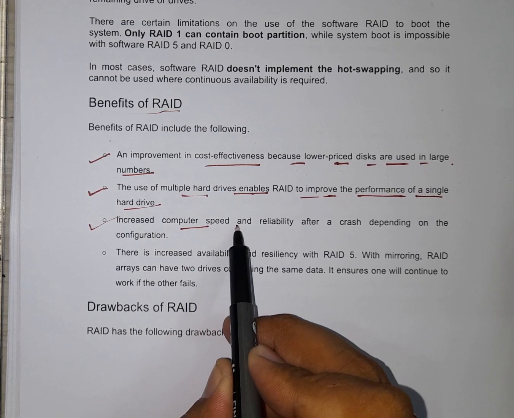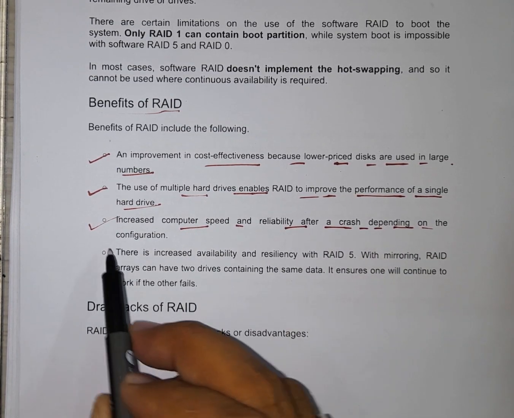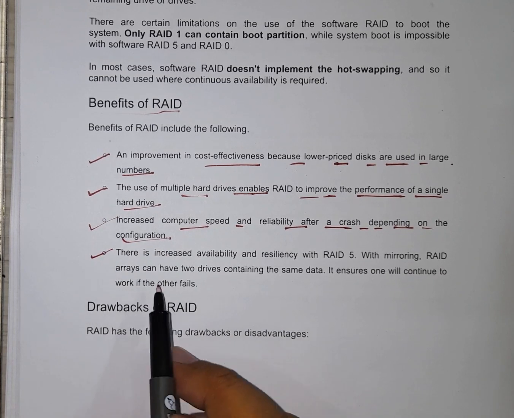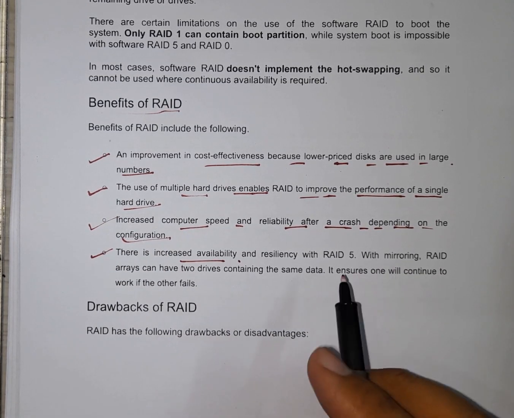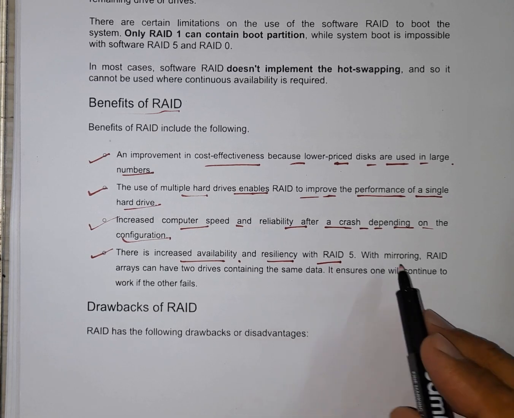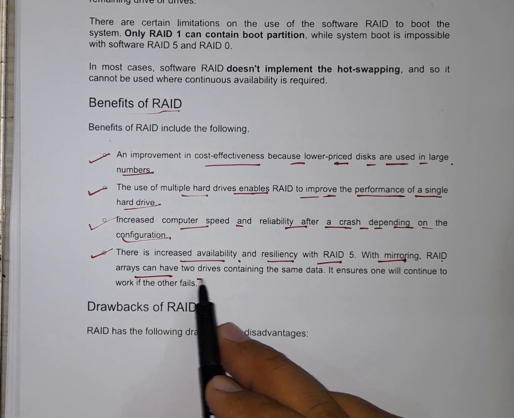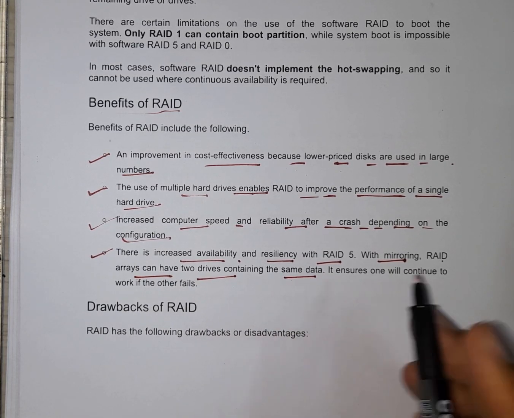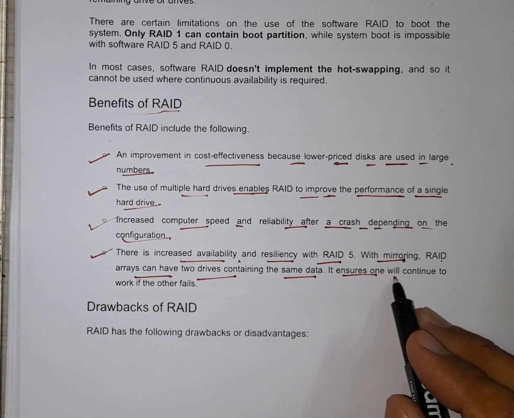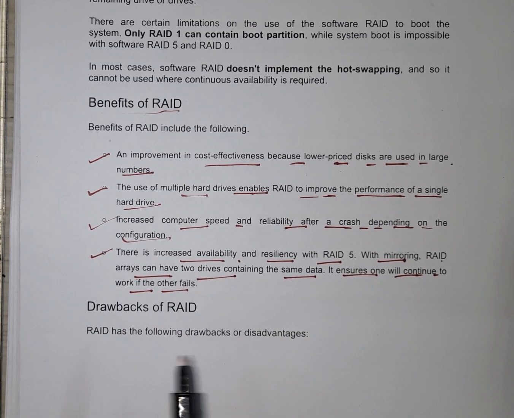There is increased computer speed and reliability after a crash, depending on the configuration. There is also increased availability. With RAID mirroring, a RAID array can have two drives containing the same data. It ensures one will continue to work if the other fails.